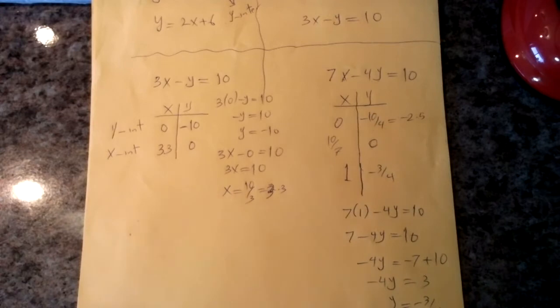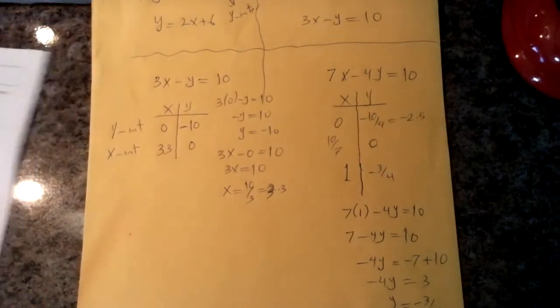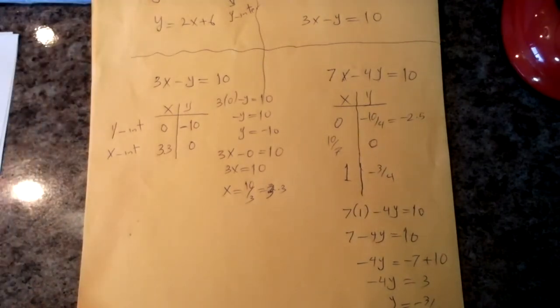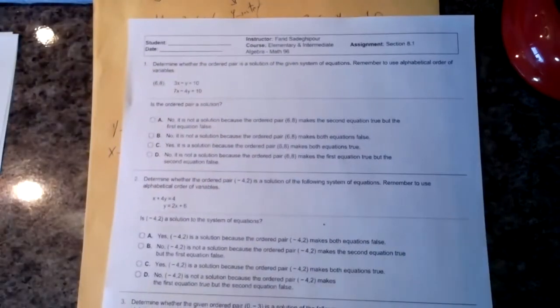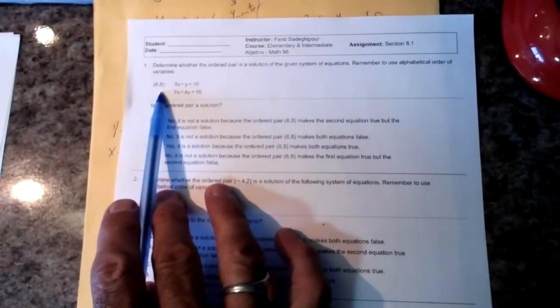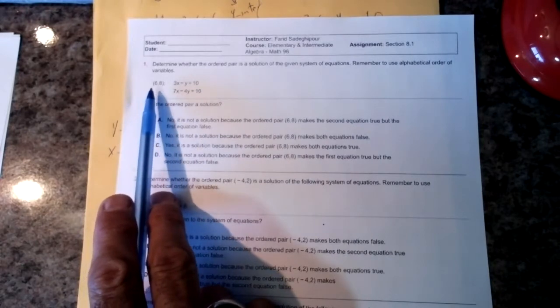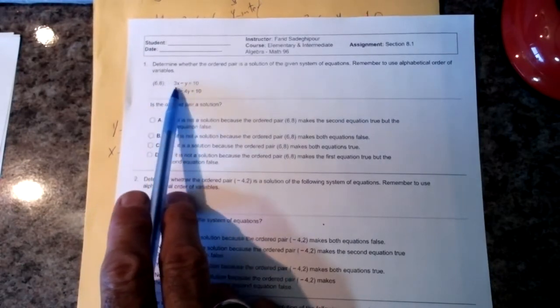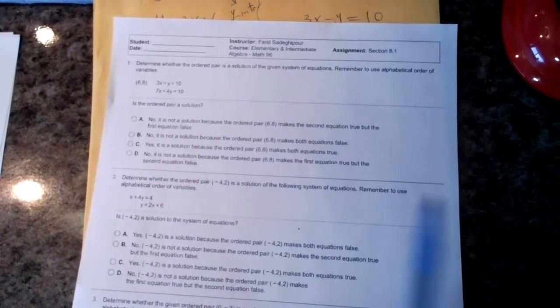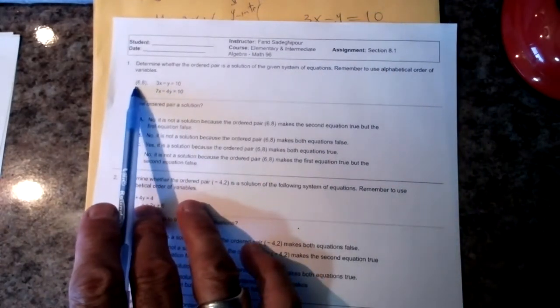So on the first question here, they're giving you a point, which is 6 and 8. They ask you if this point belongs to these equations. In order to verify that, when you have a pair, the first number is always x, and the second number is always the y value.